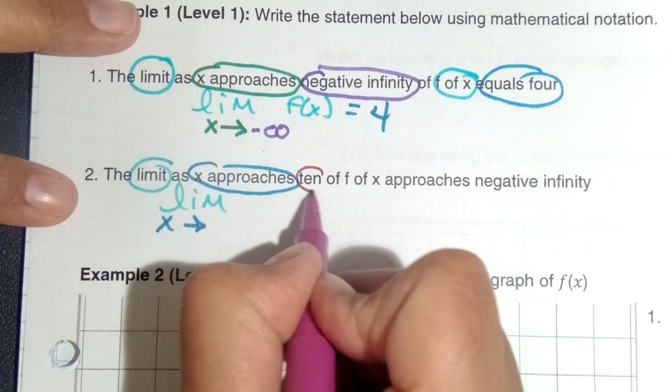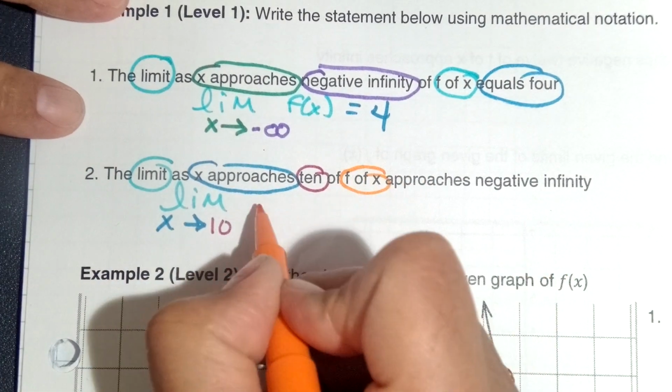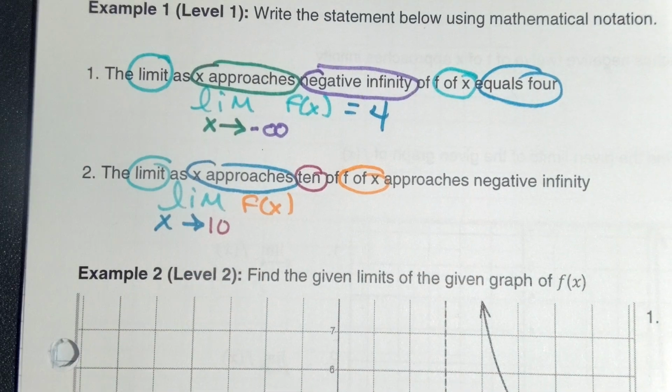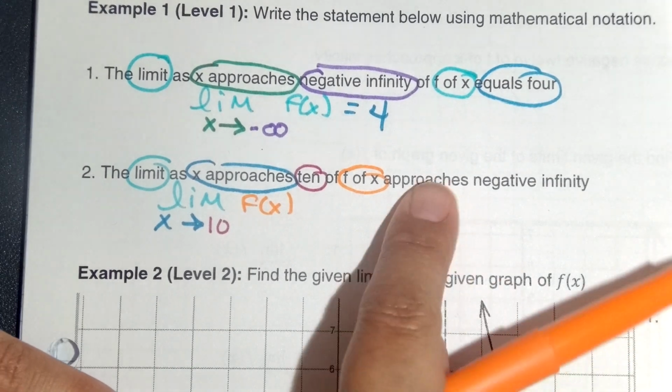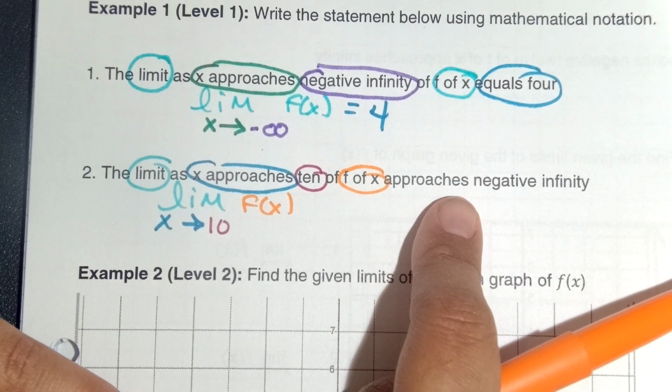We know what 10 is, or should know what 10 is. F of x. Okay. Now, at this point, students will see approaches and write another arrow.